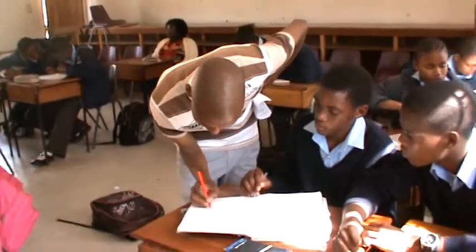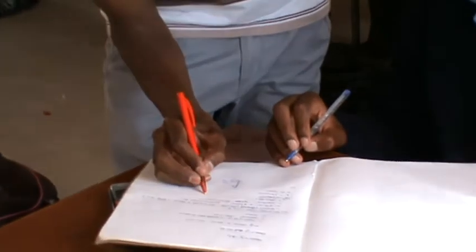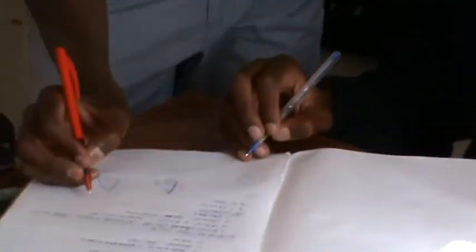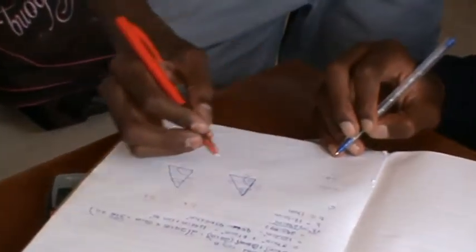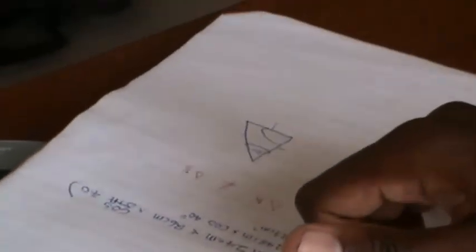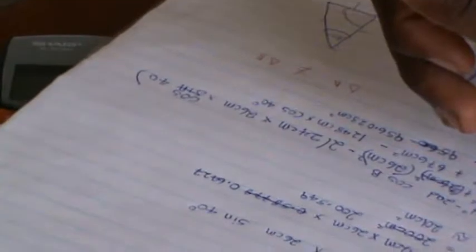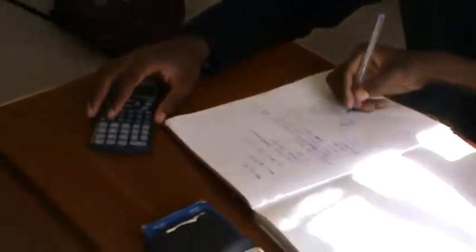So this is how we remove the symbol for congruence. This one is: triangle A is congruent to triangle B. But if they are not congruent, then we say it's not equal.